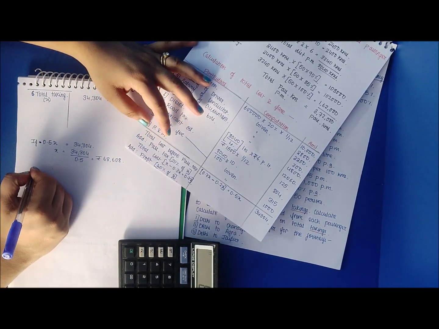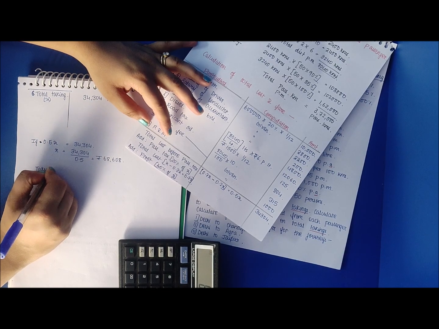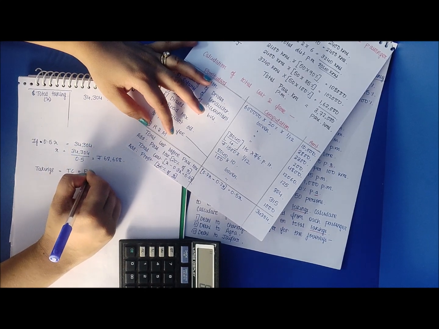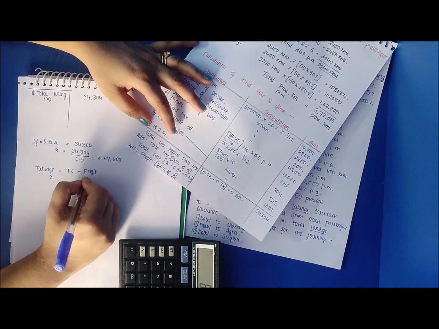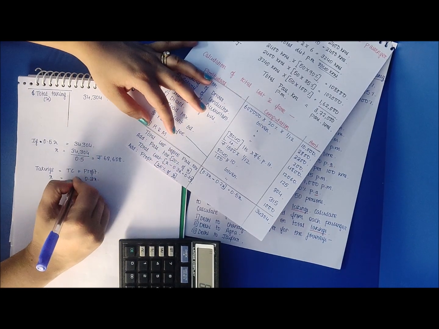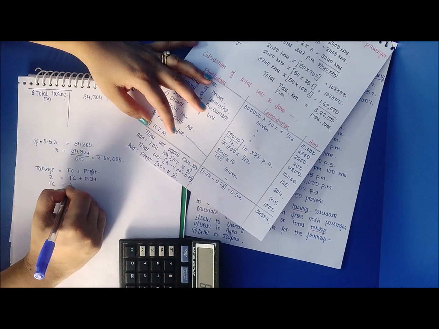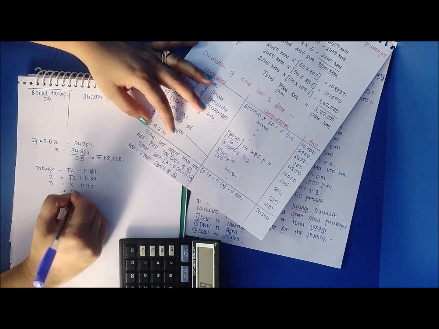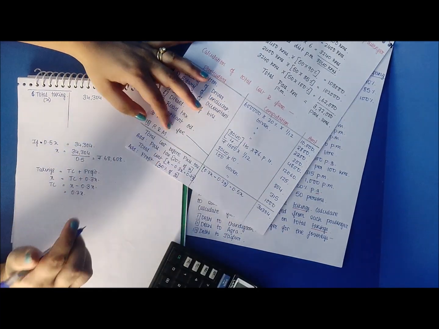So I will say total takings is equal to total cost plus profit. So if takings is x, profit is 0.3x. Total cost would be x minus 0.3x, that is equal to 0.7x. That is what I've shown here. Similarly, I've got this 0.5x.